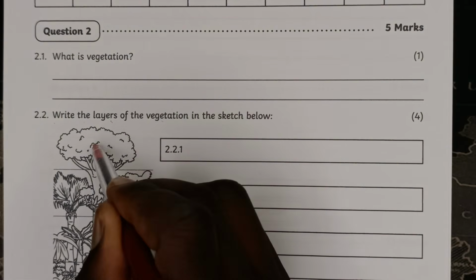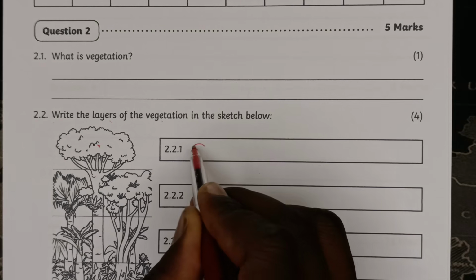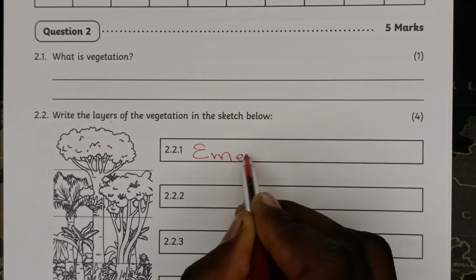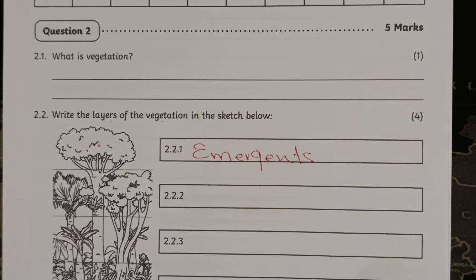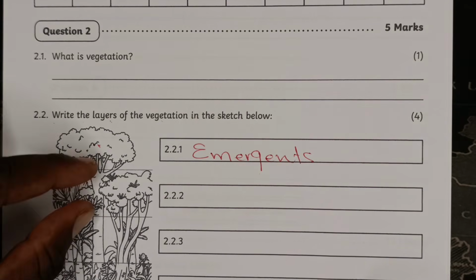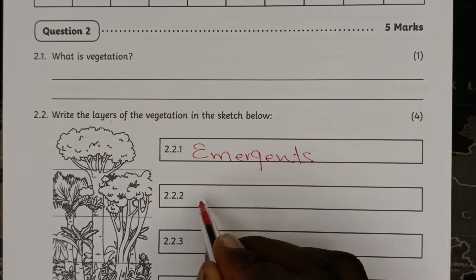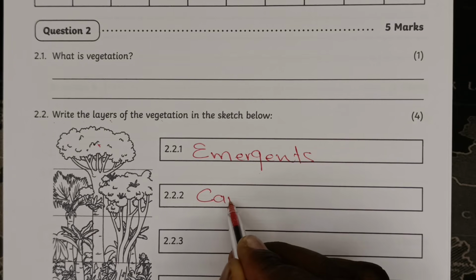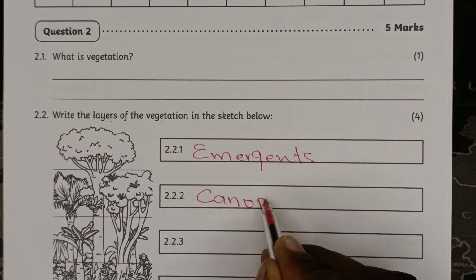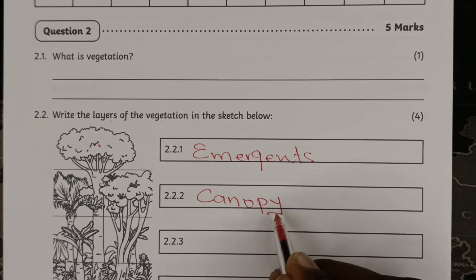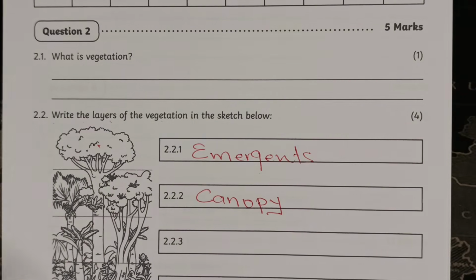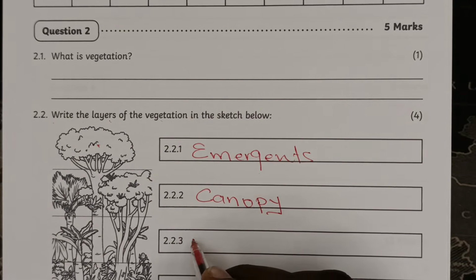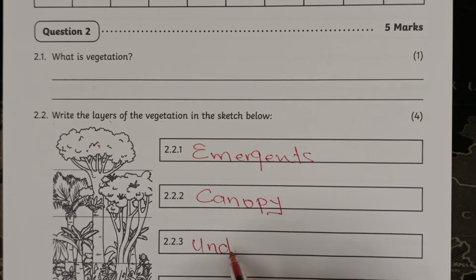So the first one, this layer is called emergent. The second layer is called a canopy. It blocks a lot of sunlight, this one. So this one is called a canopy. And this one is called understorey.